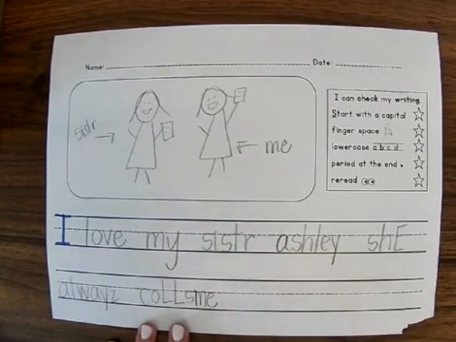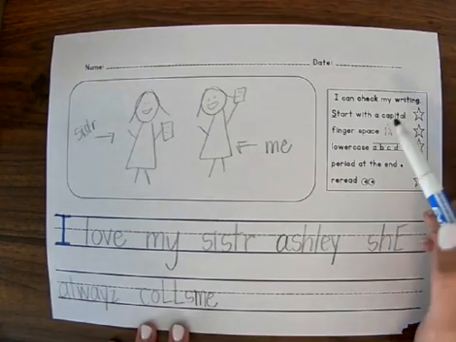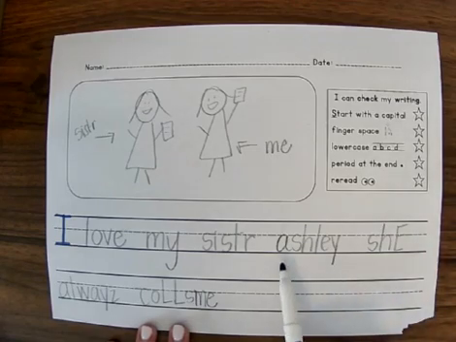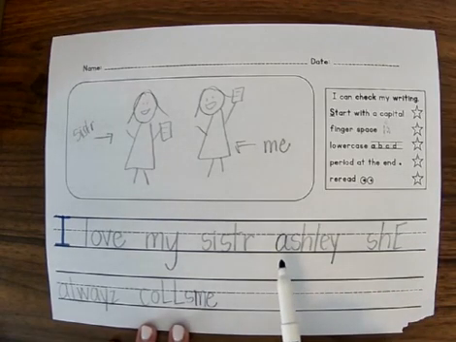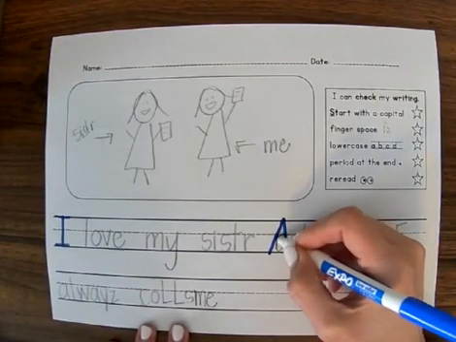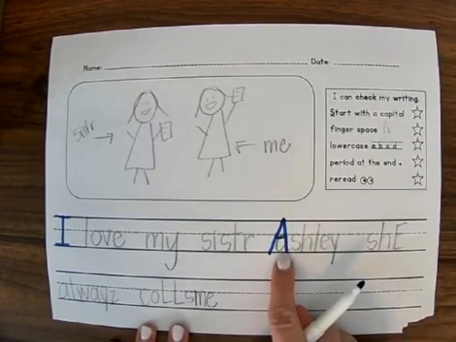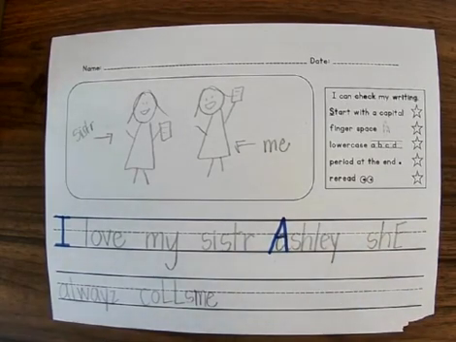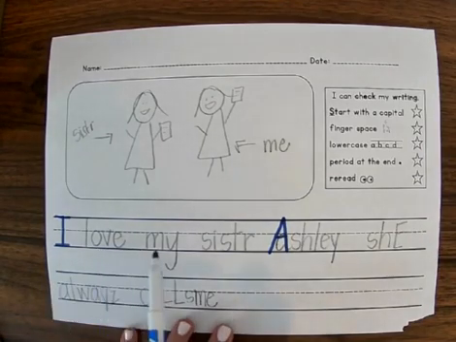Now, one thing I was thinking is, it's actually not on our checklist on this one. I think it's on our other one, but we need to make sure we capitalize people's names. So if her name is Ashley, we want to start with an uppercase A because it's the name of someone. And we know that because when you write your name, you always do uppercase. I love my sister Ashley.